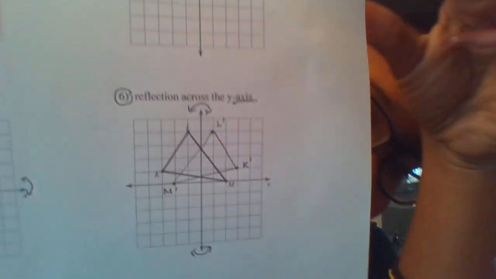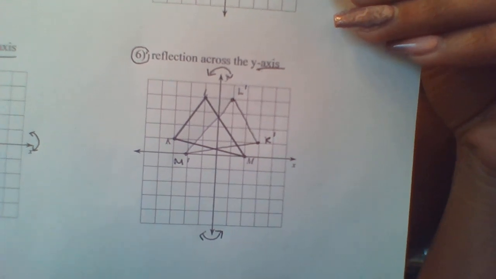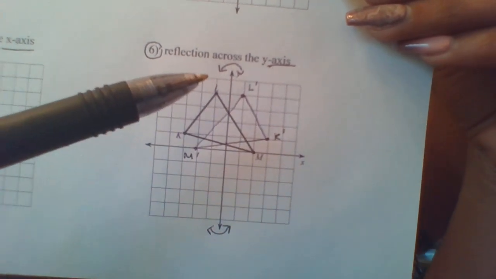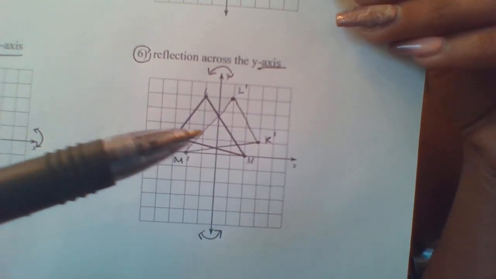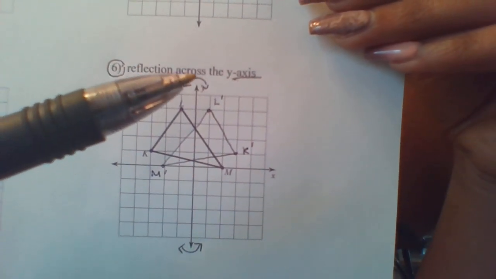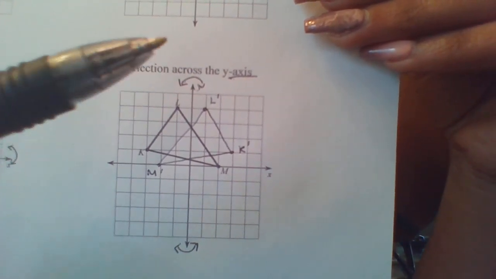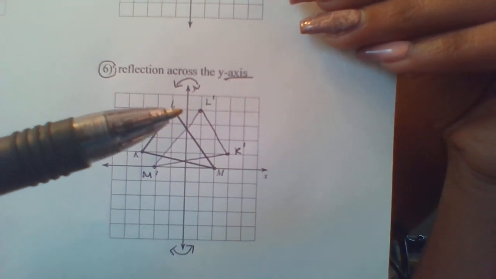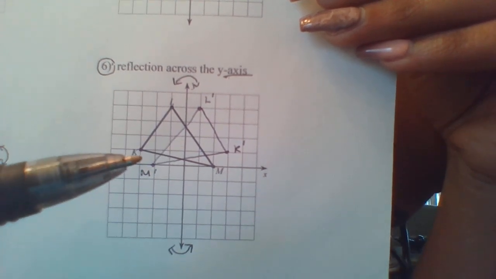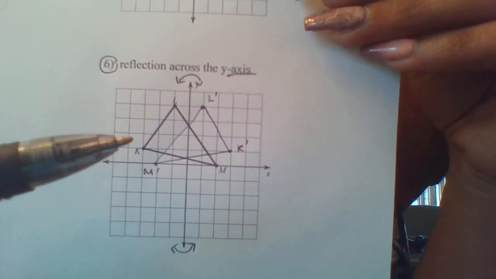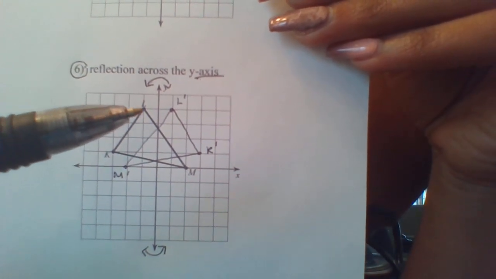Number 6, we are asked to reflect this given figure JKM over the y-axis. So again, the y-axis is this vertical line, so we're flipping these points on the opposite side of this line. So this first point, that might be an L, that is an L, LKM, or KLM, yeah, KLM, that's probably what I want you to call it. But let's start with this point L here.